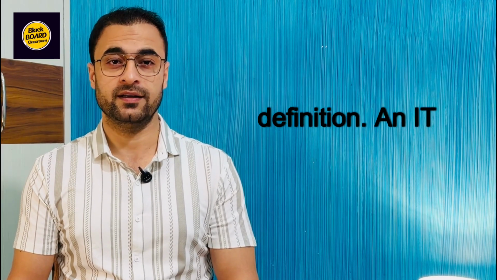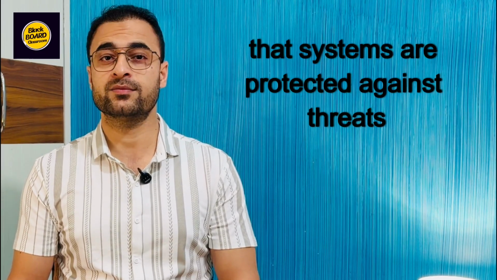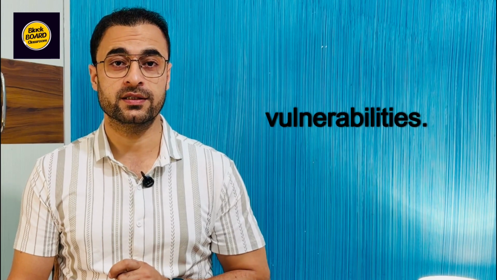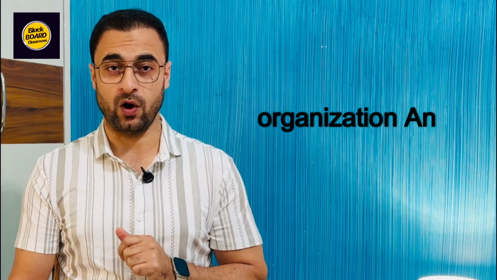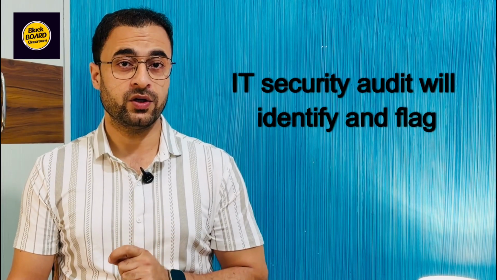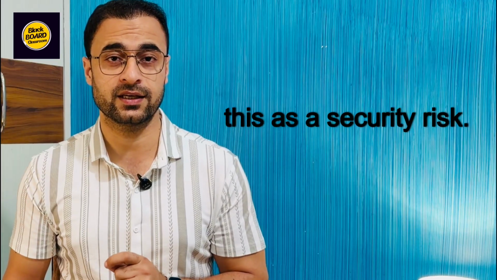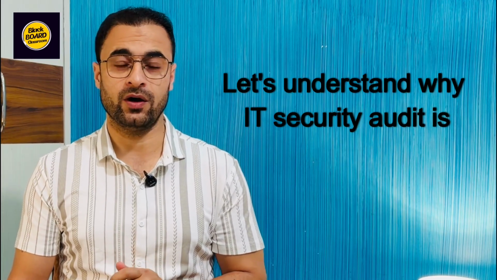A simple definition: an IT security audit ensures that systems are protected against threats and vulnerabilities. For example, if weak passwords are being used in an organization, an IT security audit will identify and flag this as a security risk.